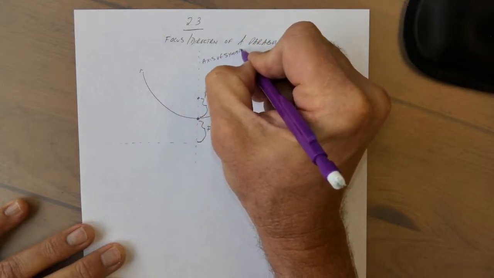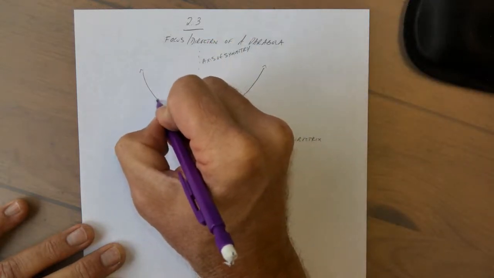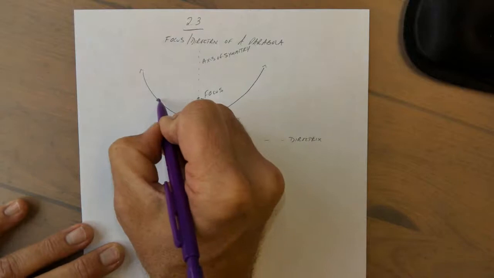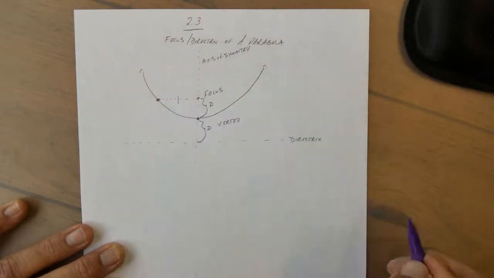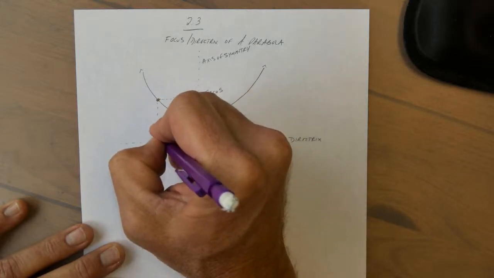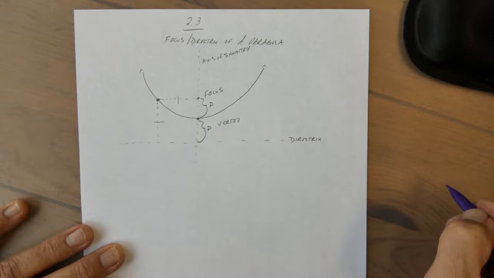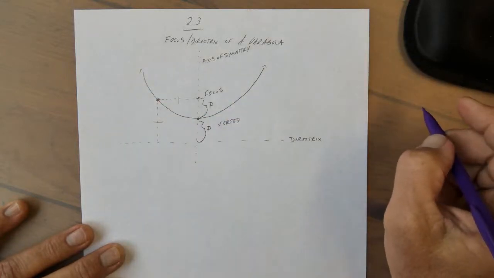And in fact, by definition, in terms of the parabola, if I pick any point on the parabola, the distance to the focus, and I'll use a little geometry putting a 1 hash mark there, is exactly the same as the distance from that point to the directrix. And that's true of any point on the parabola.